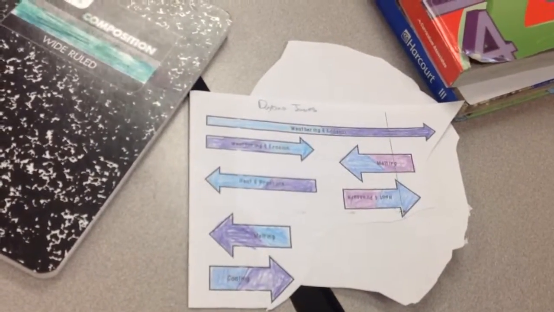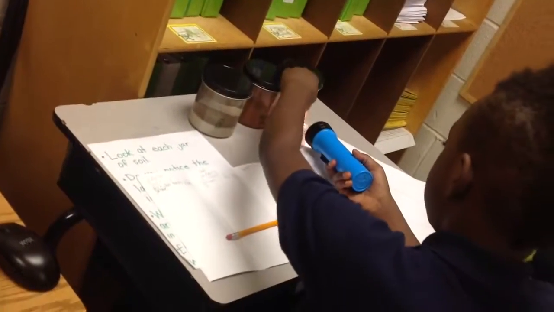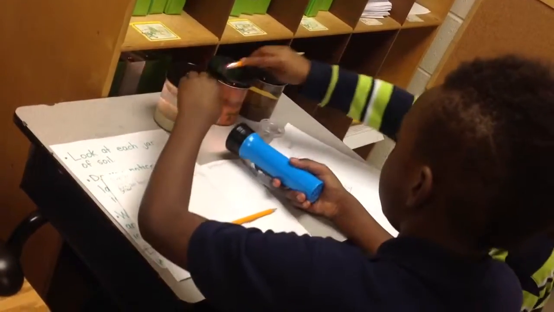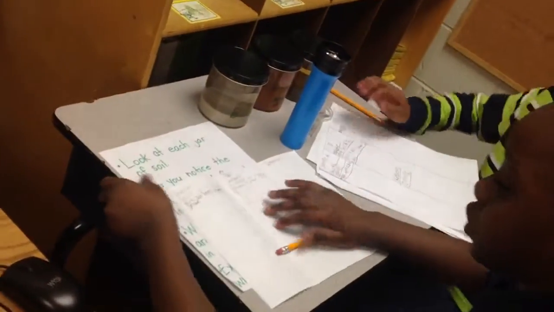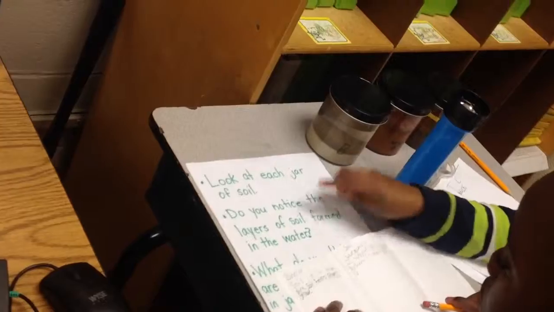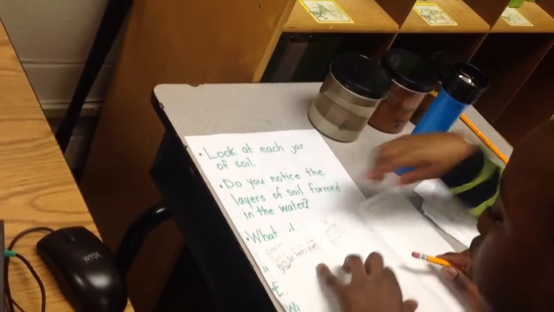Any questions before we start? I need to put out the glue. Get what you need. That's why I have them out. The directions are over there. Do you know the layer of soil?